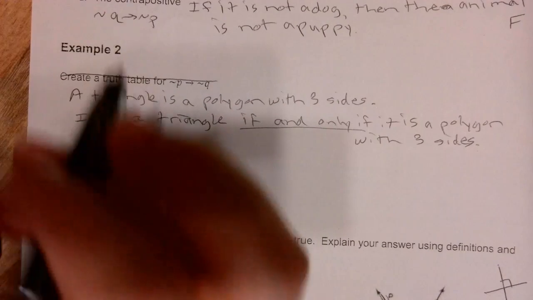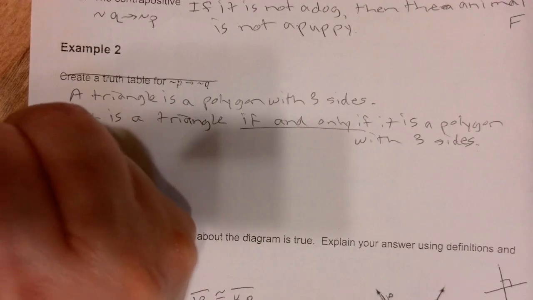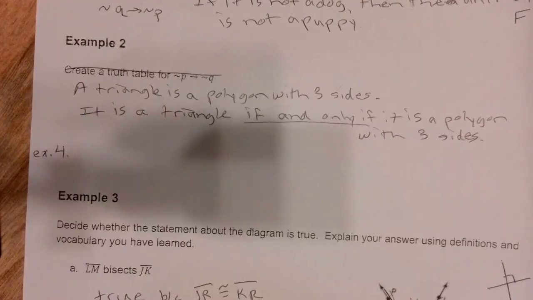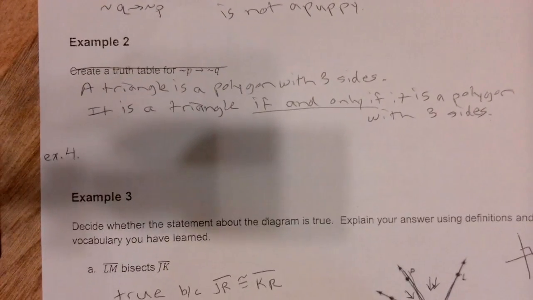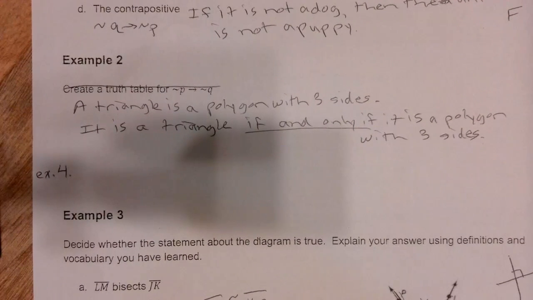So let's call that example 2. And then I'm going to give you one more example, example 4. I think this will help you with your homework. It is taking 2 if-thens, the original conditional and the converse, and making one biconditional out of the 2 sentences. So let's see here.